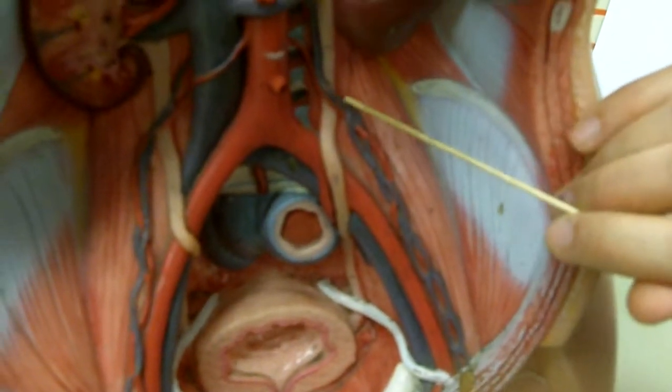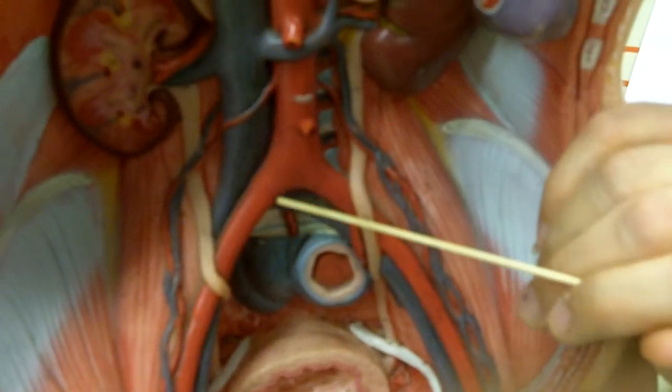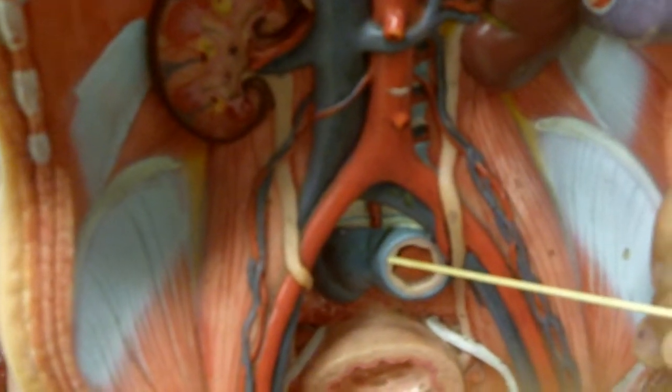Now, if we don't know the sex of the individual, we just say that these are gonadal arteries. If we know that this is a male, we're going to call them testicular arteries. If we know it's a female, we're going to call them ovarian arteries.